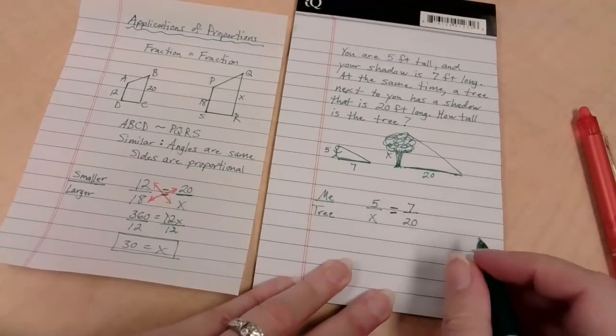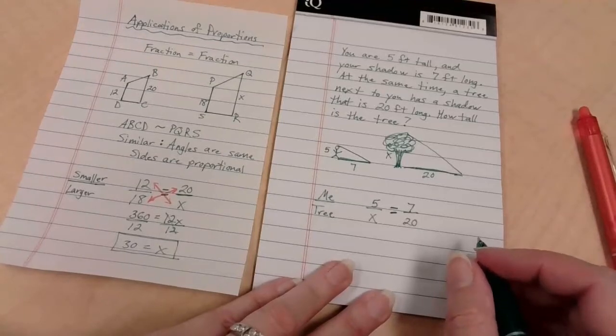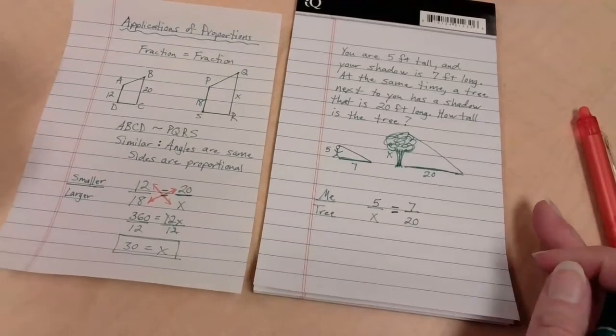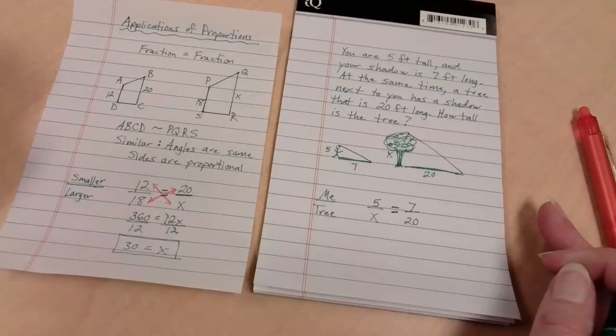Equals, and solve. Take a moment. Pause. Solve. Get back to me. Tell me what you get. Ready? Pause. Did you figure it out?